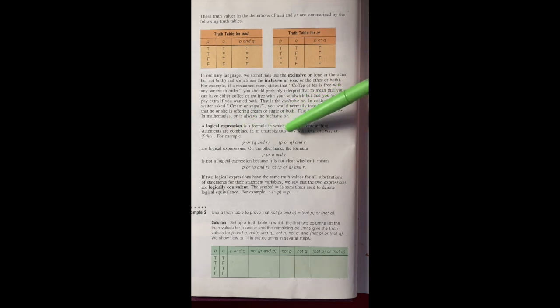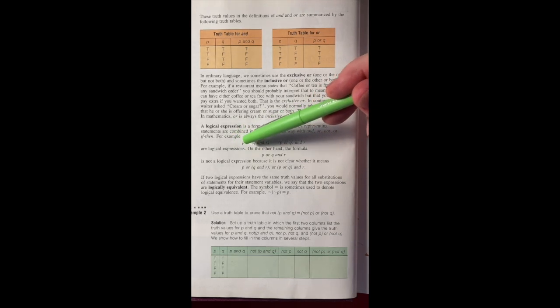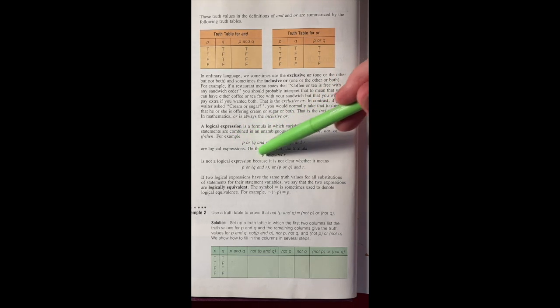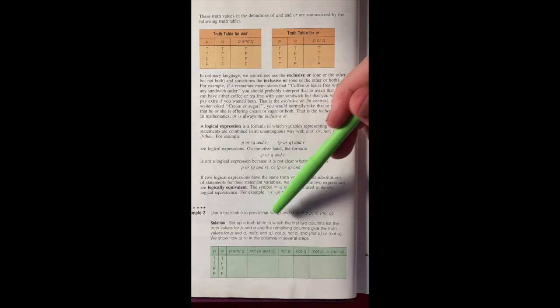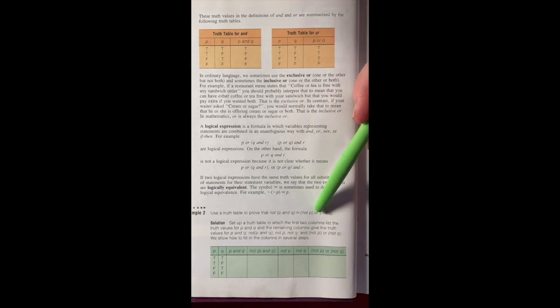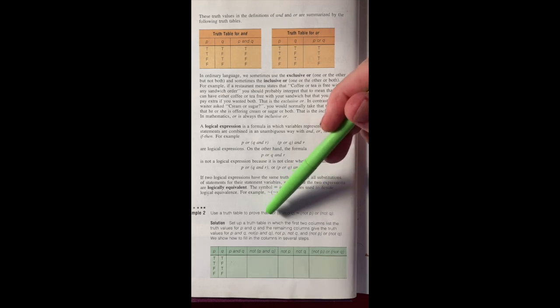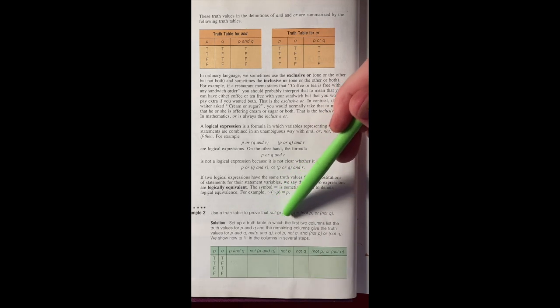So here are the logical expressions, and you can combine them, P or Q and R. You always do what's inside the parentheses first, and let's see what happens after that. Oh, and logically equivalent just means that you get the same truth values for both logical expressions. So here, these two things are logically equivalent. I can say not P and Q.